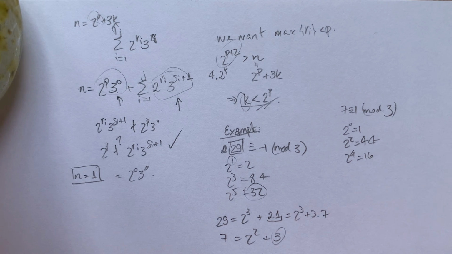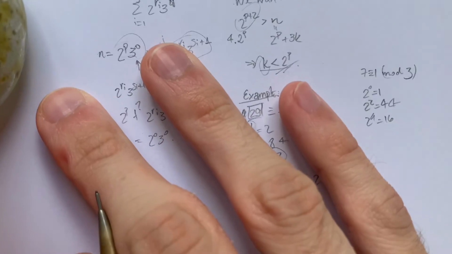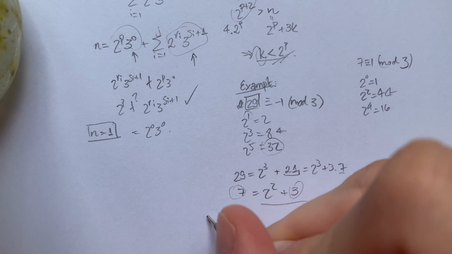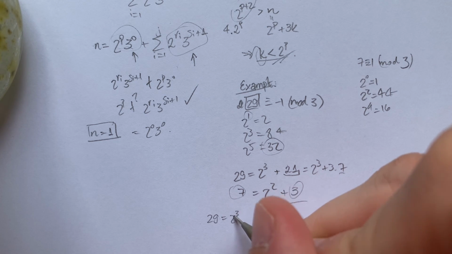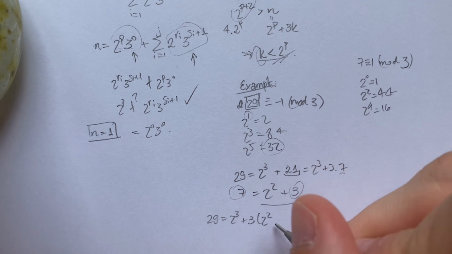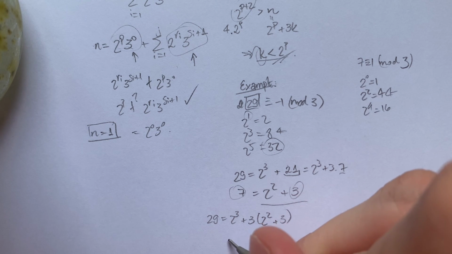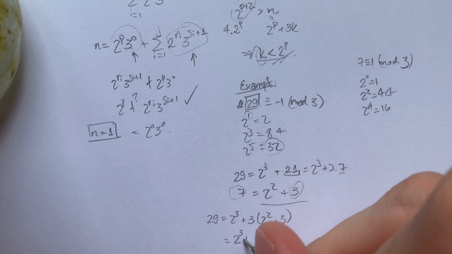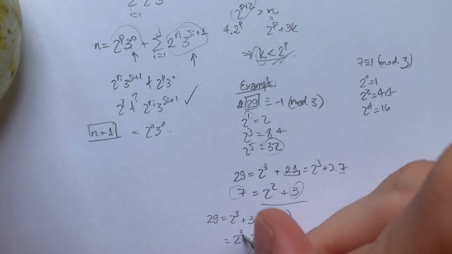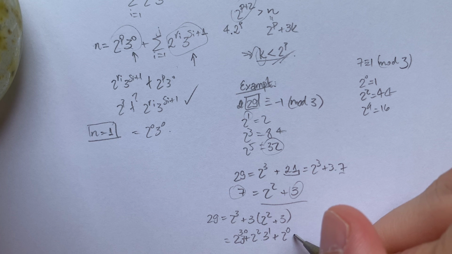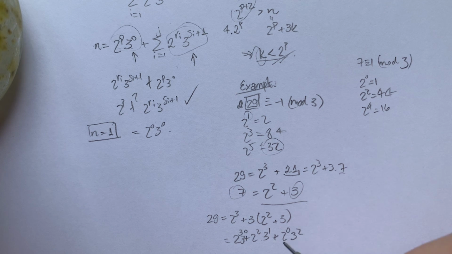So finally we go back and substitute this representation. Then we get 29 equals 2 to the power of 3 plus 3 times the quantity 2 to the power of 2 plus 3. So finally this is 2 cubed plus 2 squared times 3 to the 1 plus 2 to the 0 times 3 squared. And here we are.